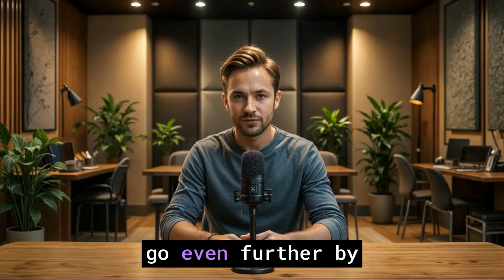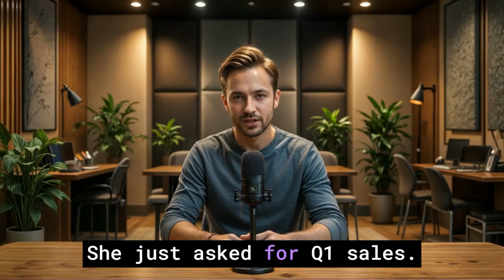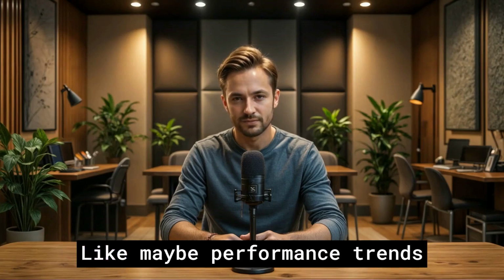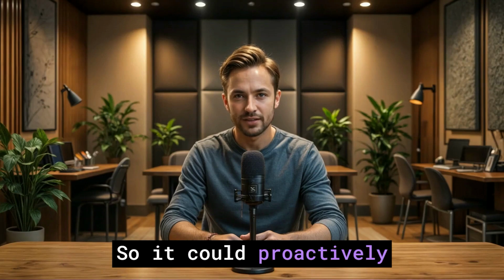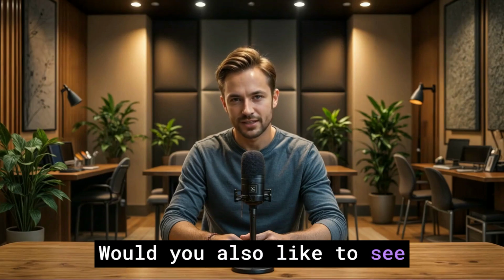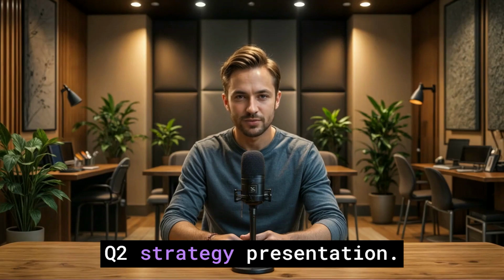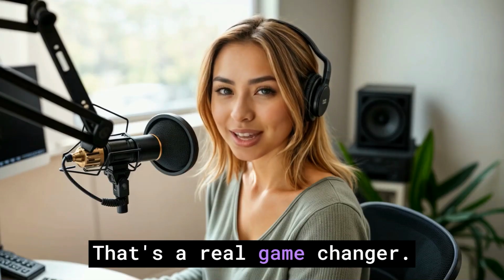But it could potentially go even further. By understanding the context, she's a project manager, she just asked for Q1 sales, the system might anticipate her next likely need. Like the what? Like maybe performance trends, or comparing Q1 to forecasts. So it could proactively offer, say, here are the Q1 sales numbers. Would you also like to see the comparison against the Q1 forecast, or perhaps the latest Q2 strategy presentation? Wow. Okay, that's not just answering, that's anticipating. That's a real game changer.